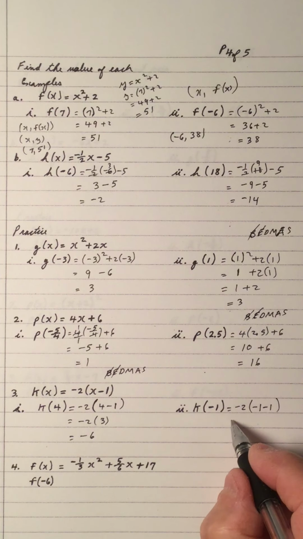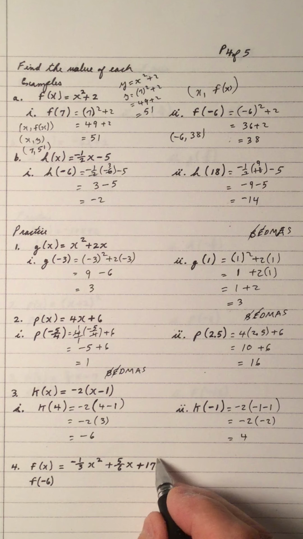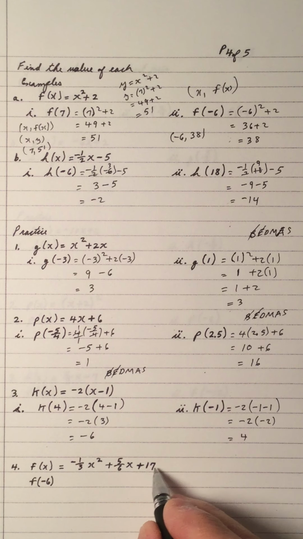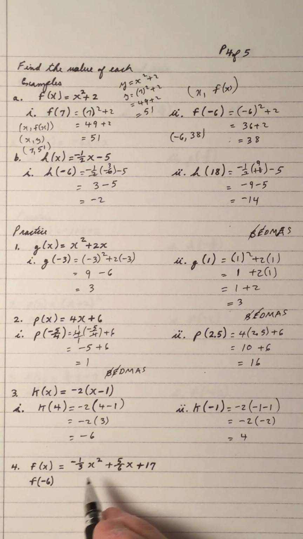And number 4, we have a big, long quadratic because the degree is 2. Notice the degree of this polynomial, degree here is 2. Here is a 1. And this is understood to be x to the 0 as a constant. But the degree of this is a 2, it's a quadratic. So we have to put a -6 in the place of x, put in a bracket. And we have to do BEDMAS.